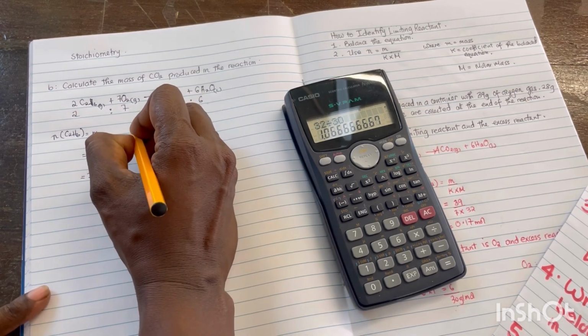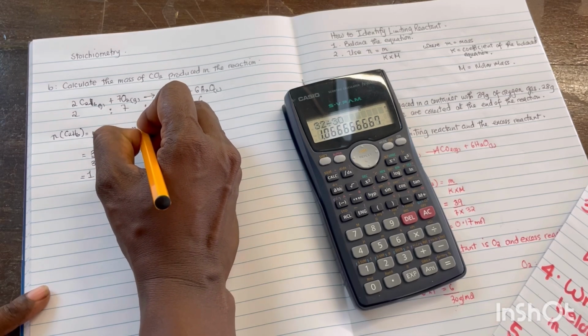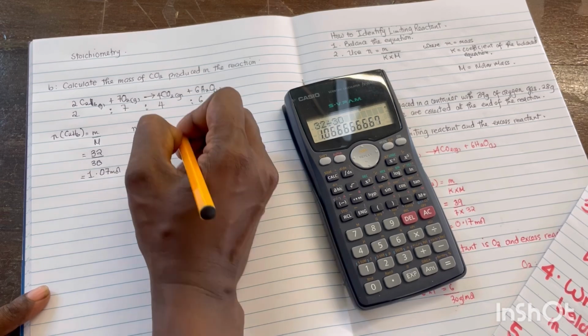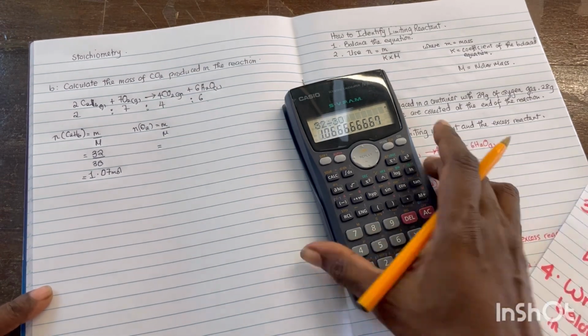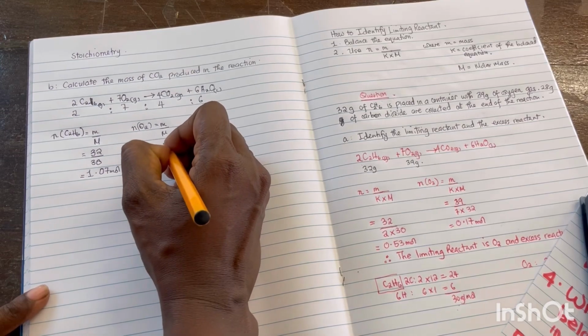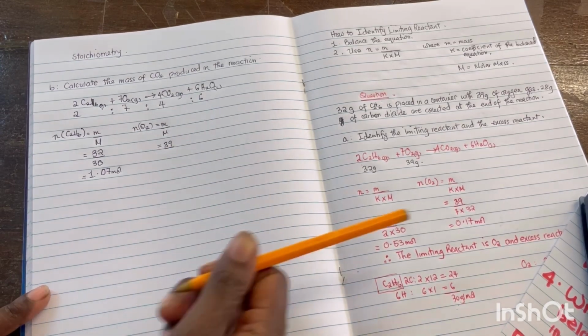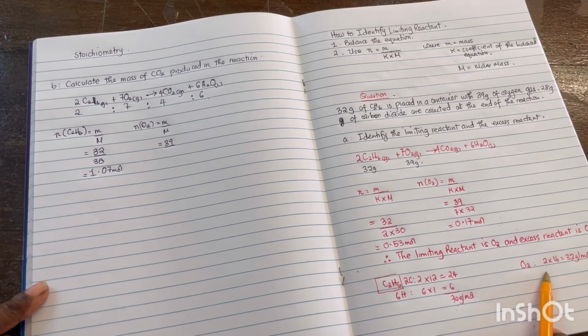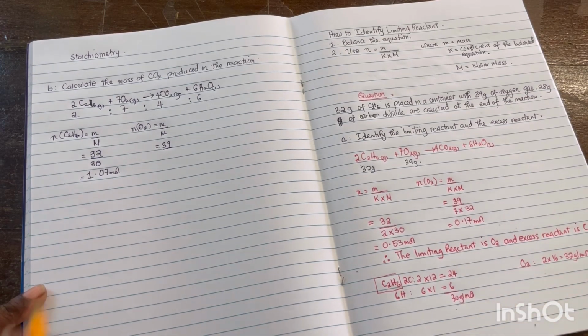Calculate the number of moles of oxygen, mass over molar mass. Mass of oxygen is 39, divided by the molar mass of oxygen, which is 32 grams per mole.